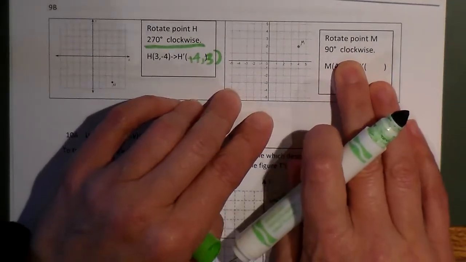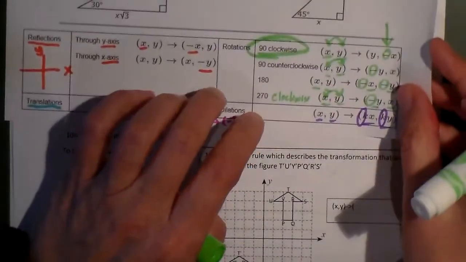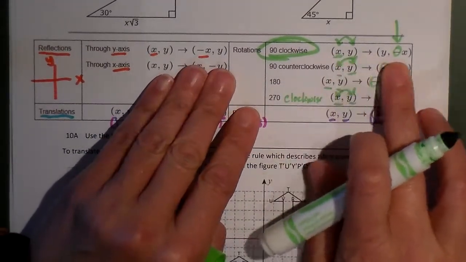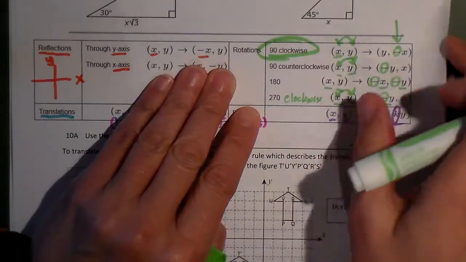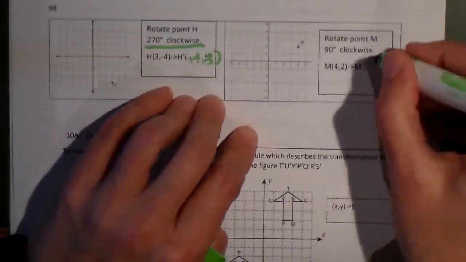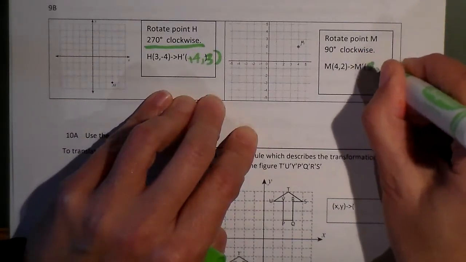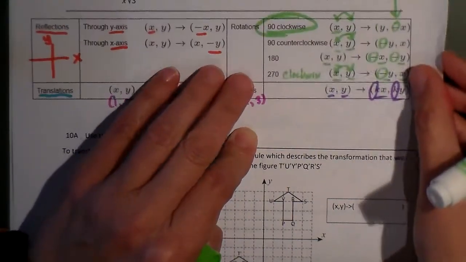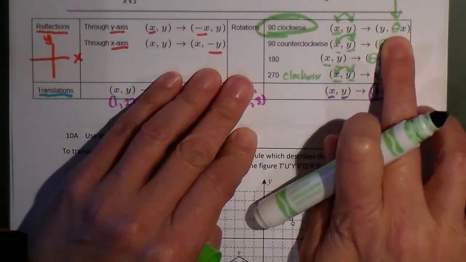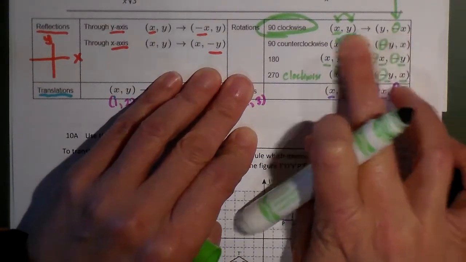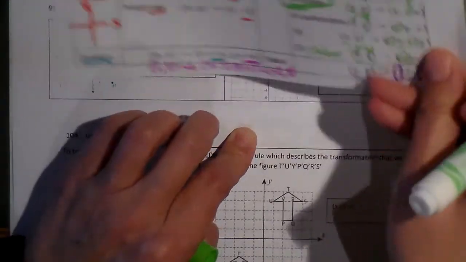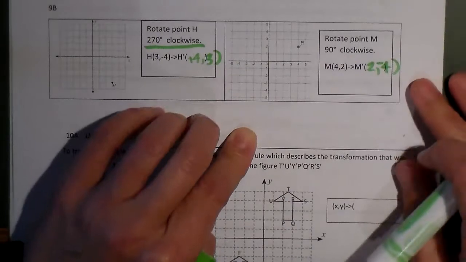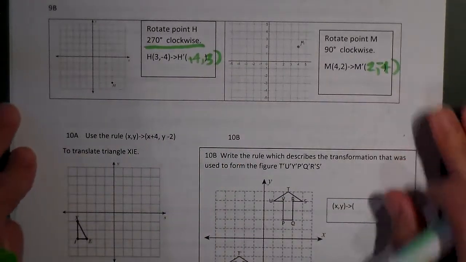Let's look at this one. Rotate this point 90 clockwise. Okay, come back to 90 clockwise. 90 clockwise means you're going to go from x, y, and once again, x and y change places, so we're going to flip. I'm going to take 4, 2. First step is to change it to 2, 4. Then I'm going to take the opposite of my second number, which was the first number. Since that's +4, it becomes -4. So that's how you do those rotations, okay?